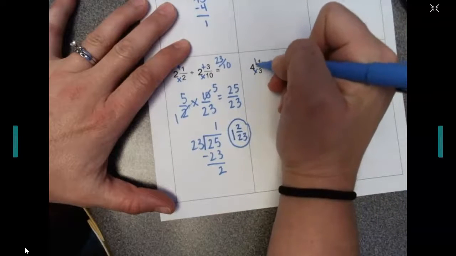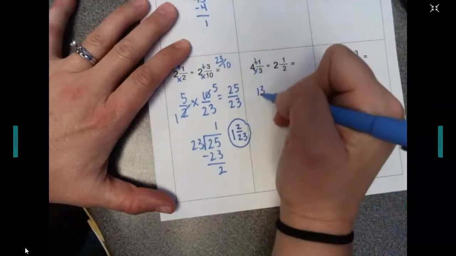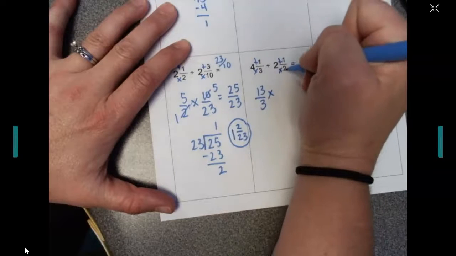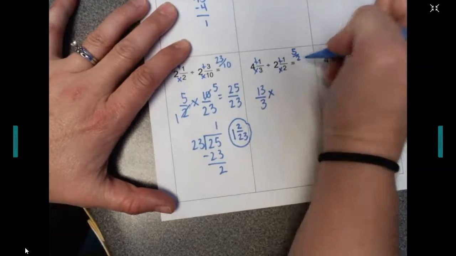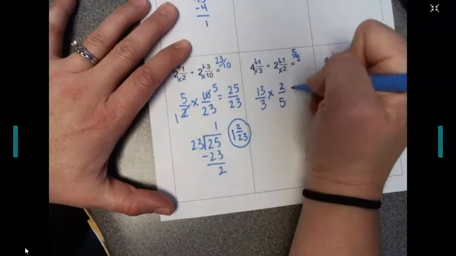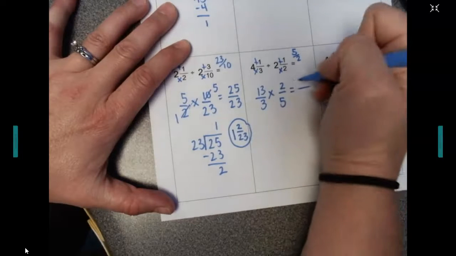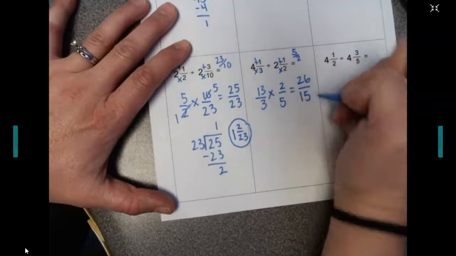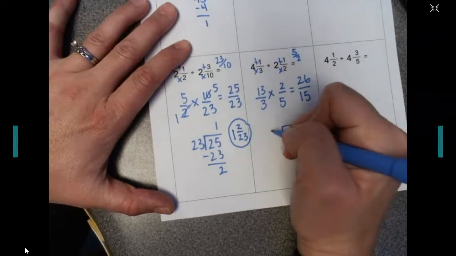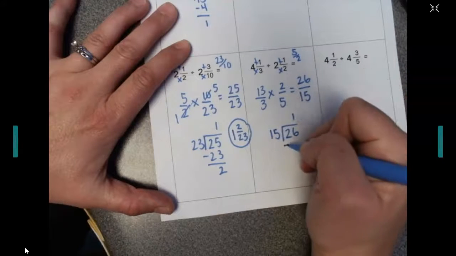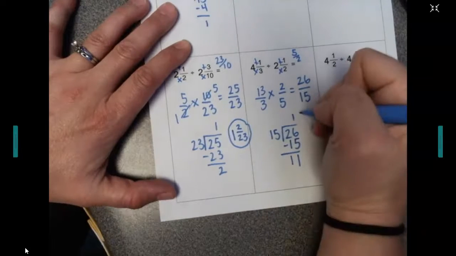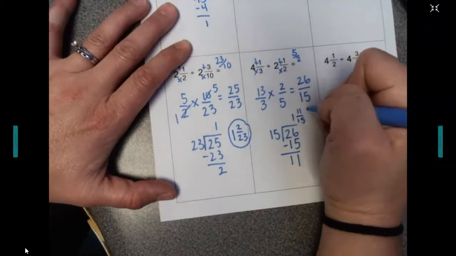We're going to change it. So 13 over 3 times, we're going to change this guy. So 5 over 2. We're going to flip it to 2 over 5. We cannot cross cancel. 13 times 2 is 26. 3 times 5 is 15. We're going to divide that. 15 can only go into 26 once. We get 11, so 1 and 11 over 15.